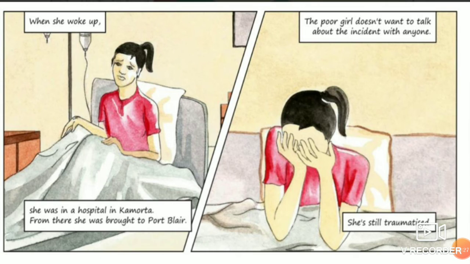So all these were the destructions caused by the tsunami which happened on December 26th, 2004. So see how much destruction, how many of them have lost their lives and their family members, and the sufferings. All these were the sufferings caused by this tsunami.